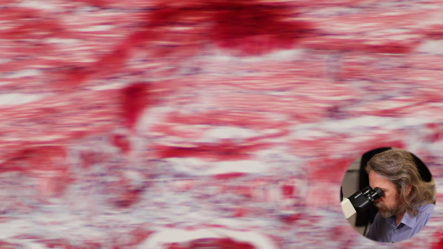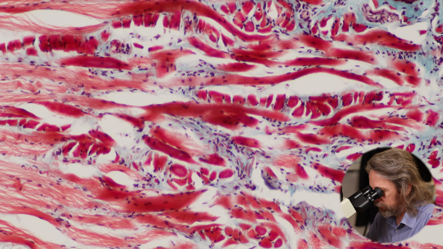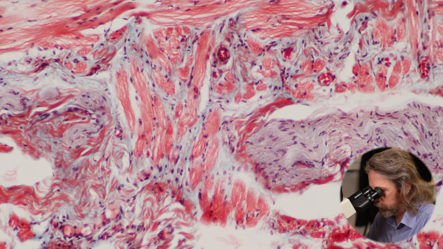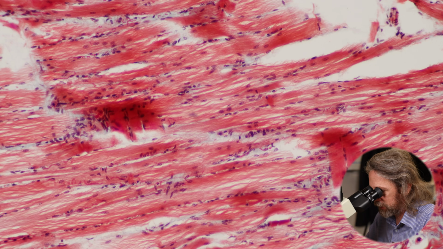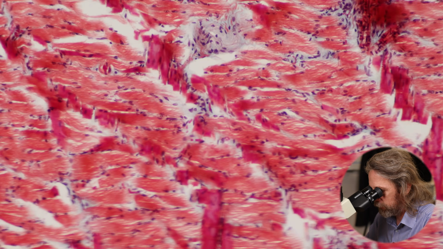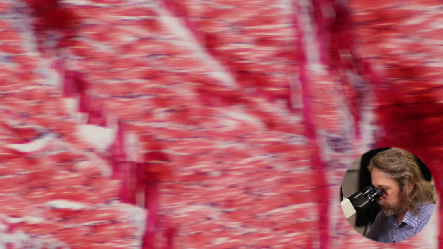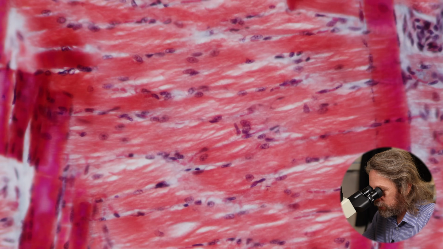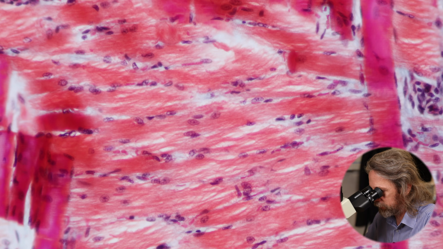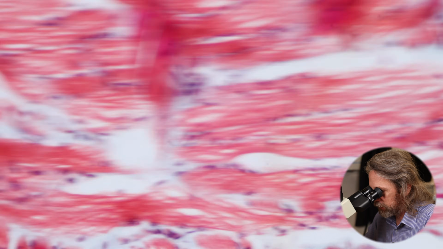It's all a little bit separated. I want to find, that's a bit heavily stained, I want to find a nice kind of homogeneous bit. There are lots of interesting things about skeletal muscle cells. Maybe this bit here. Let's jump up. So this is now my 20 times objective lens and 10 times eyepiece lenses, so 200 times magnification to my eyes. Now this still isn't showing me what I want to see.